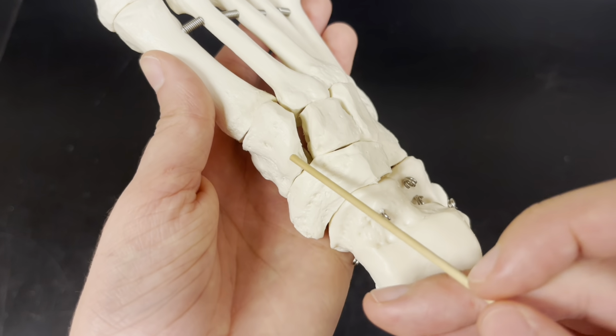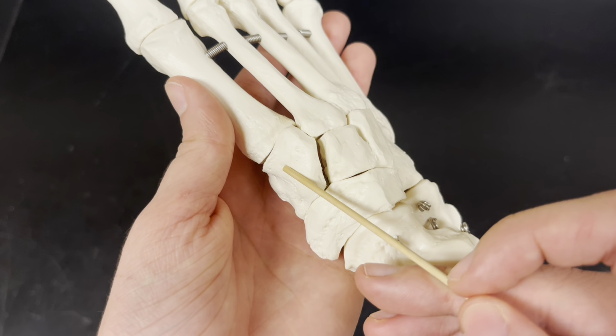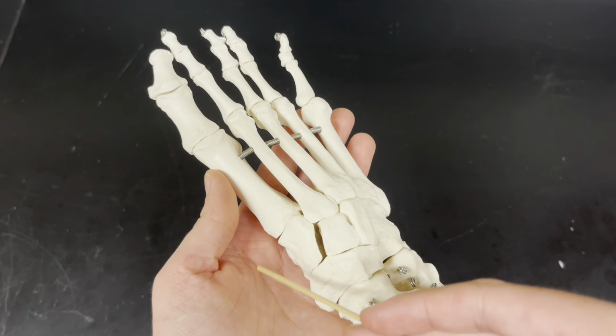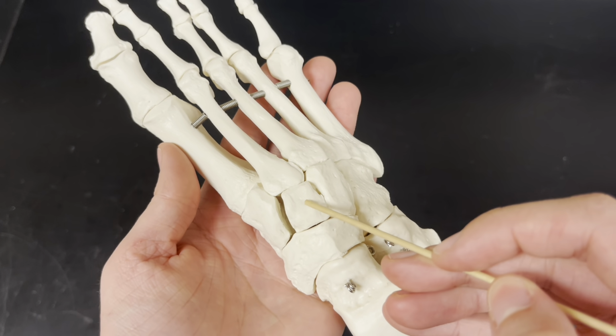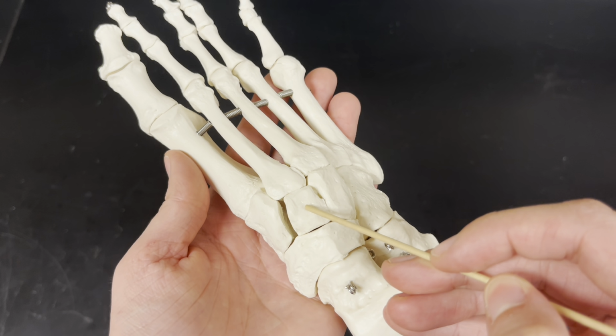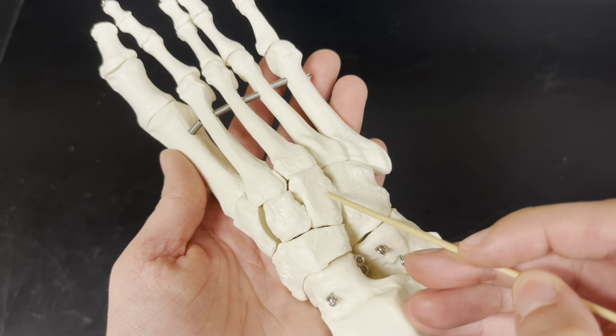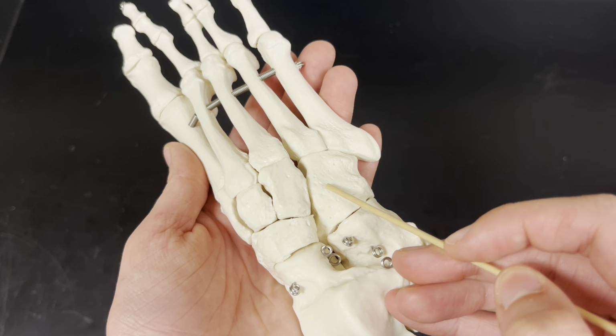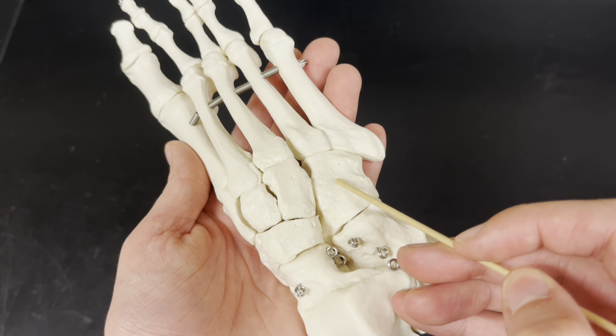To start us off, we're going to have this bone here, which is going to be our medial cuneiform, letting us know this is the medial side. We're also going to have our intermediate cuneiform and our lateral cuneiform. Right here, we break the scheme a little bit because this is called our cuboid.